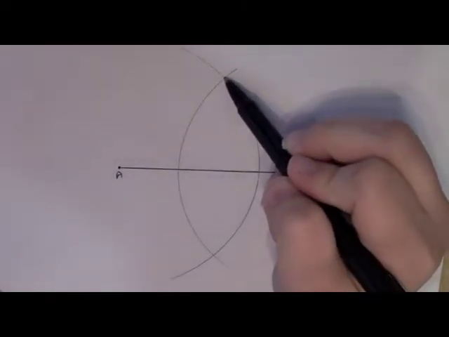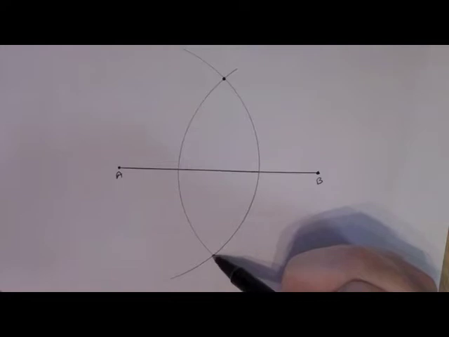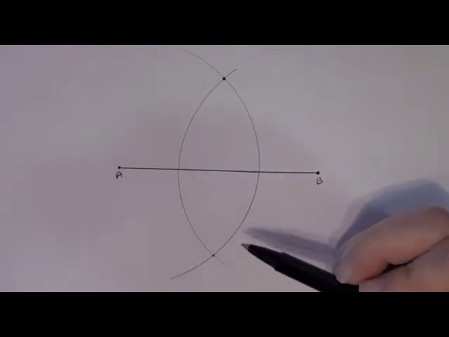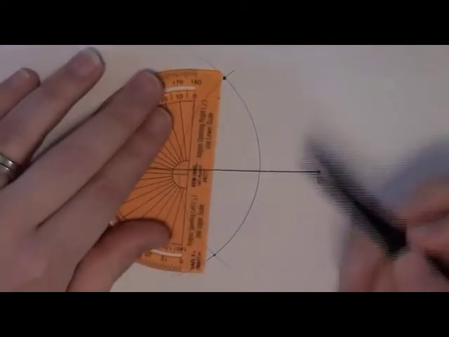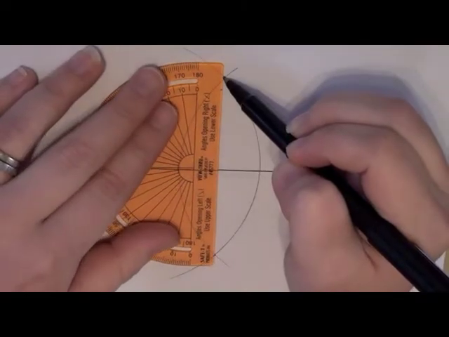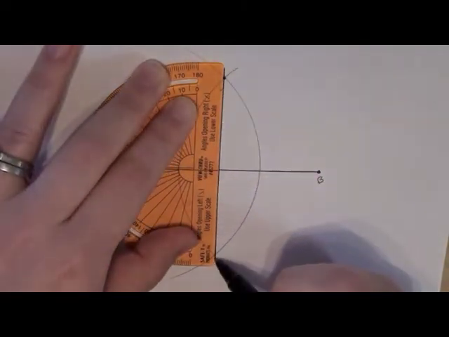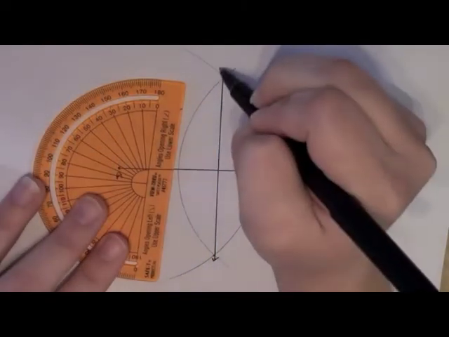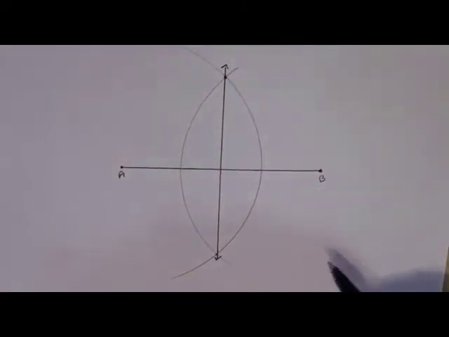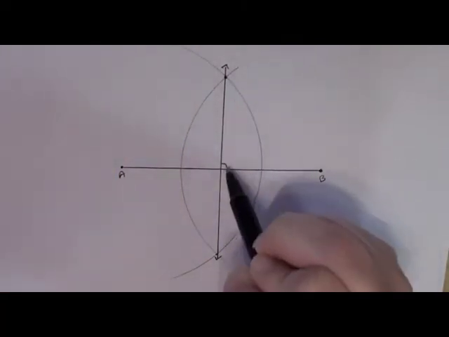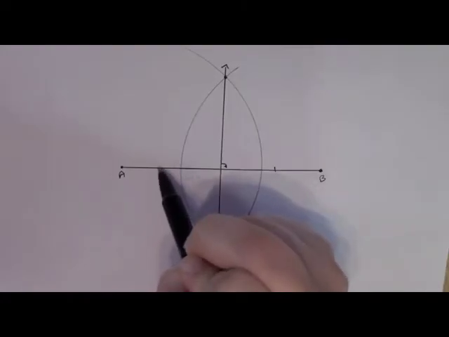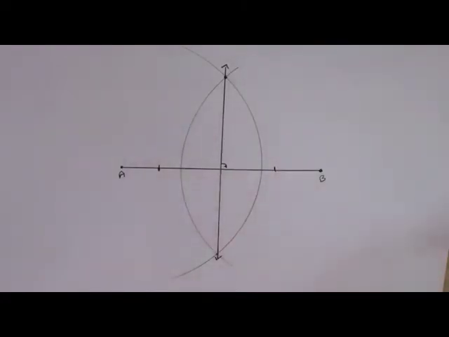Where these two arcs cross, you kind of get a football shape, and that creates a perpendicular line. So there's the perpendicular bisector. It's perpendicular, and it goes through the middle. So the two sides are congruent.